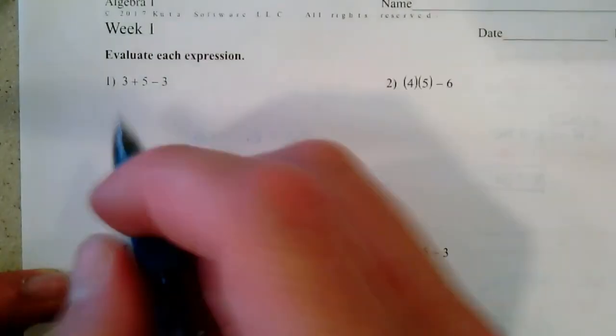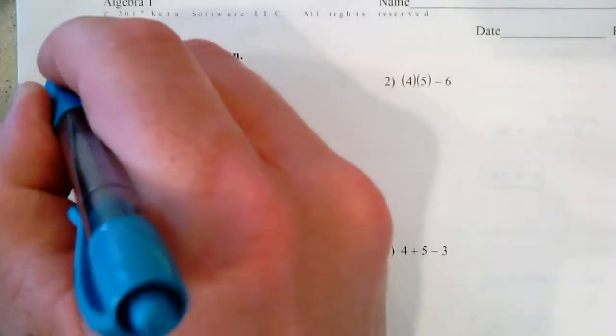Alright, evaluate each expression. Now you could just punch all this into your calculator, but then you get no points for it. That's not how we're working today. You need to follow your order of operations and show each step. Okay? So, order of operations, I like to use this little pyramid here.